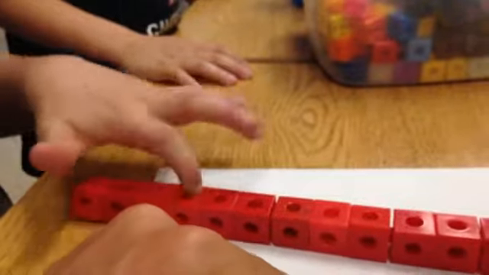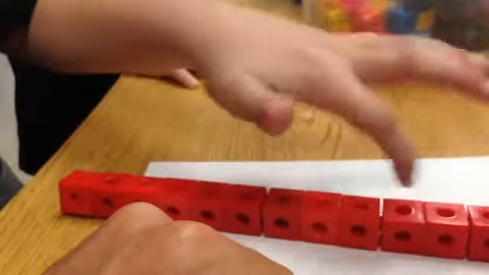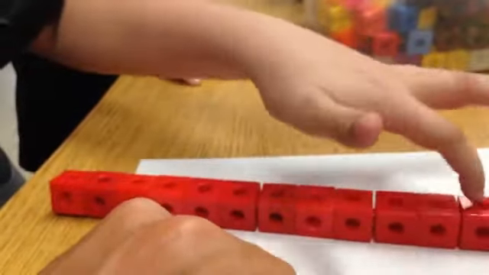1, 2, 3, 4, 5, 6, 7, 8, 9, 10, 11, 12, 13, 14, 15, 16, 17. Remember which end you put it in. Orange. No, you need... I got one. 17, right? Well, here, what if we did this?